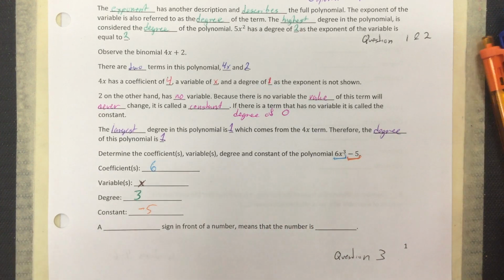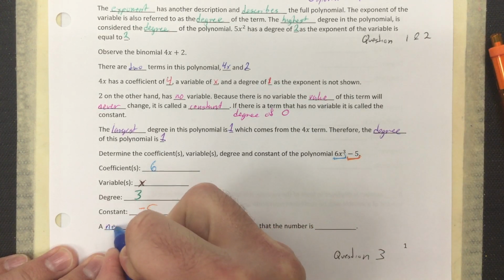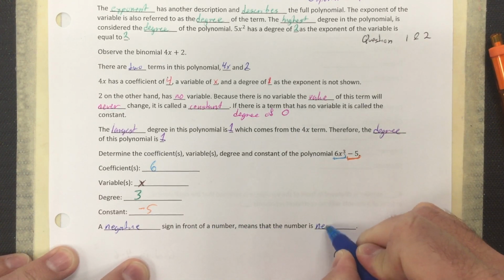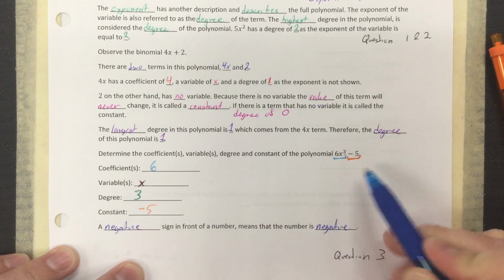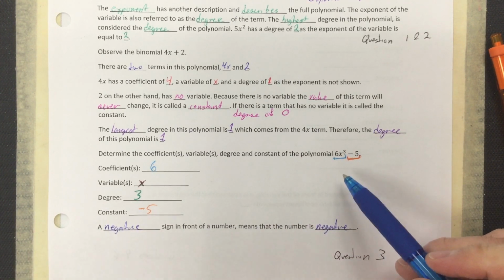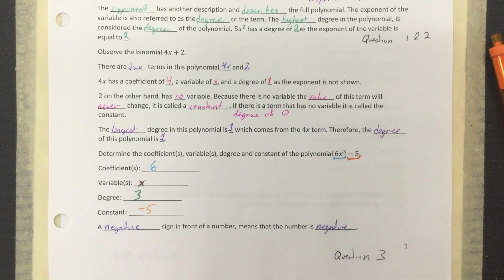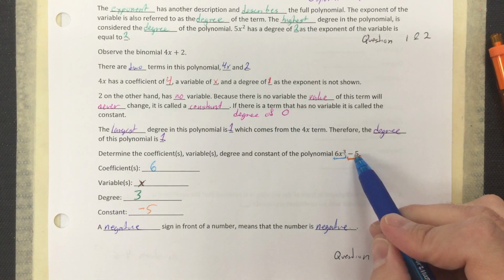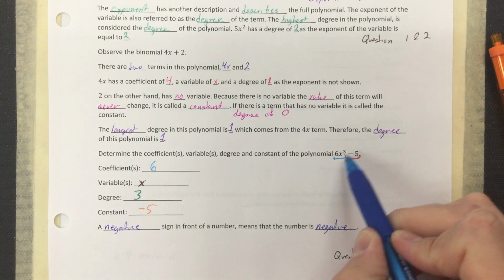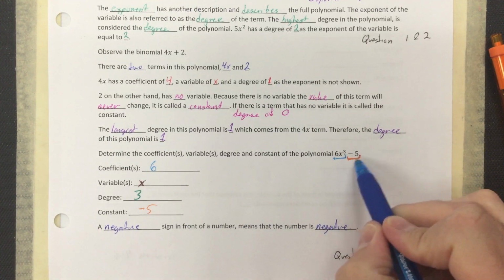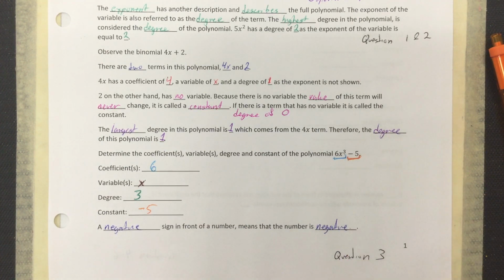And it's important to remember there that a negative sign in front of the number means that the number is negative. We are adding a negative number on, which is the same as subtracting that number. Okay, so adding a negative is like subtracting that number, and so subtracting the positive, right? So it's like subtracting 5, and so minus 5 or negative 5 are the exact same thing, and so that's why we take this term to be a negative term, and therefore the constant is negative.